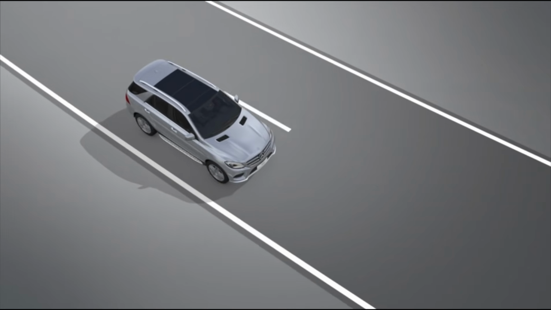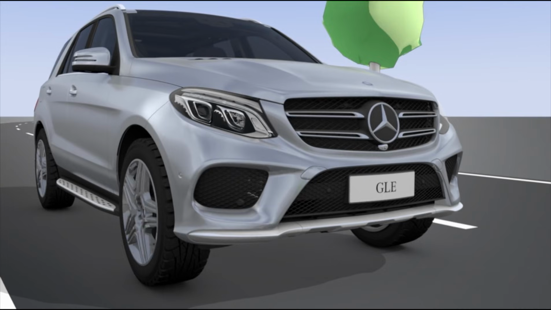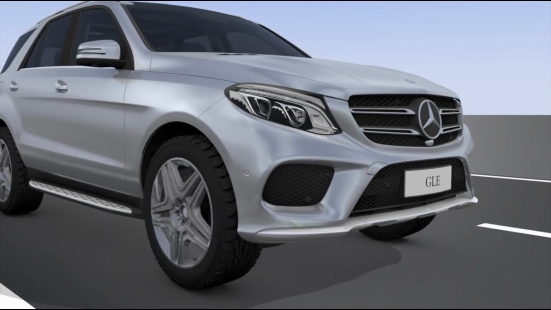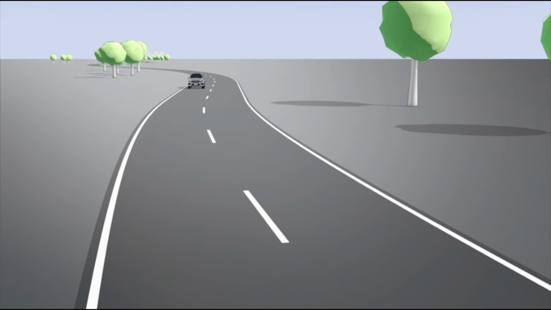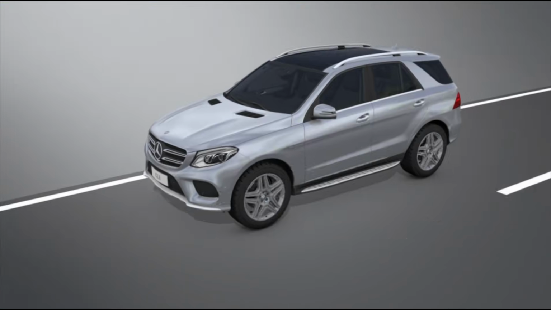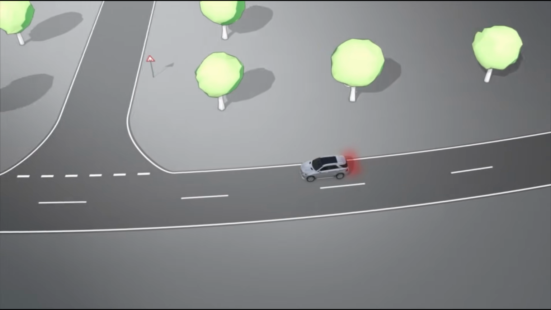Vehicles with the AIRMATIC package can be equipped with the Active Curve system. The Active Curve system uses active stabilizers to optimize both driving comfort and vehicle agility. Depending on the drive program selected, the Active Curve system setting also changes.